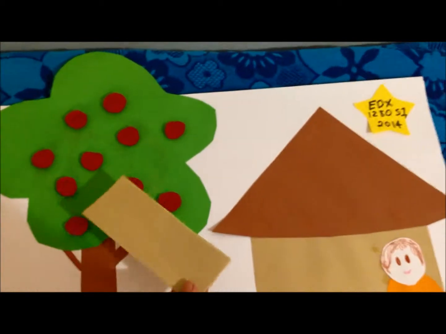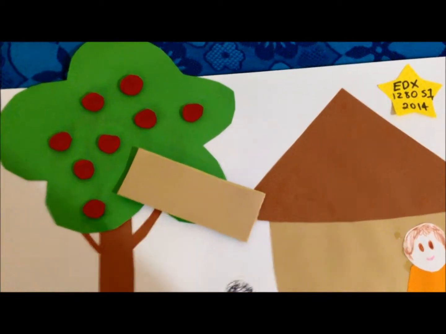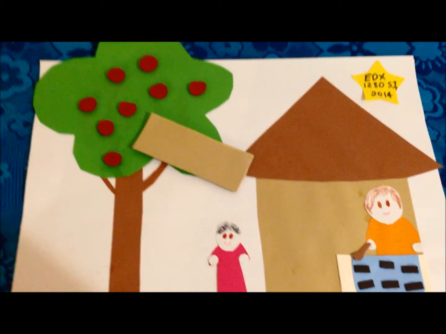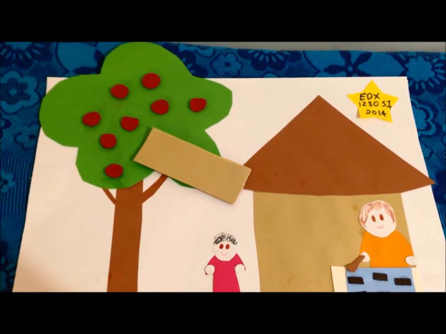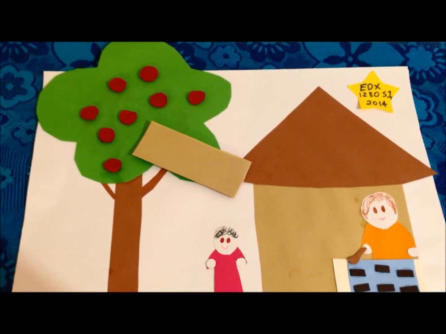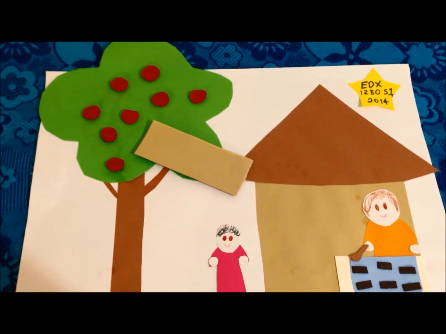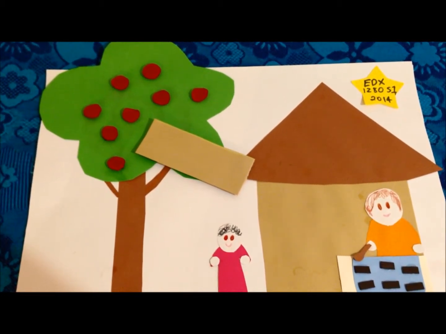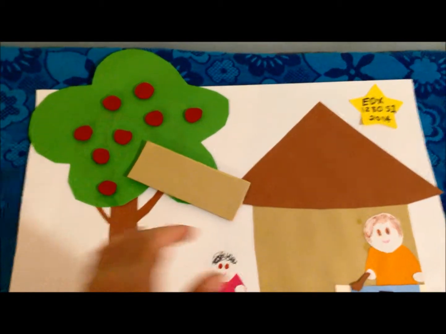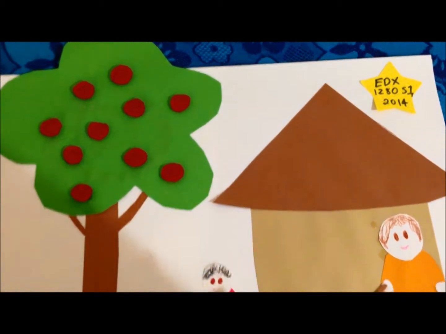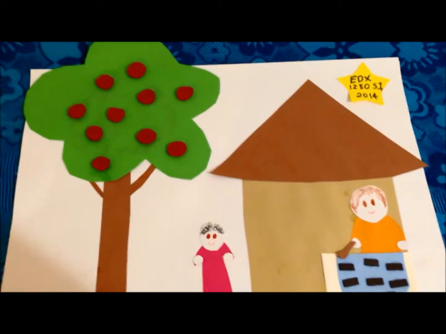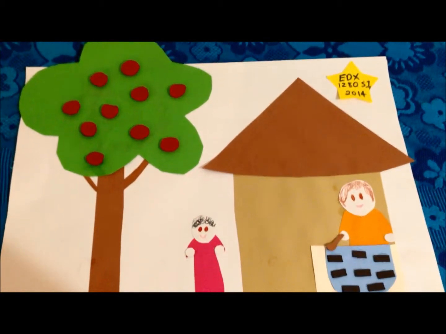And I'd cover up the amount to begin with, and I'd get them to count the 8 apples, and then I would ask how many extra apples are on the apple tree this season. And I'd take the cardboard piece off and get them to count how many extra apples are on the apple tree.